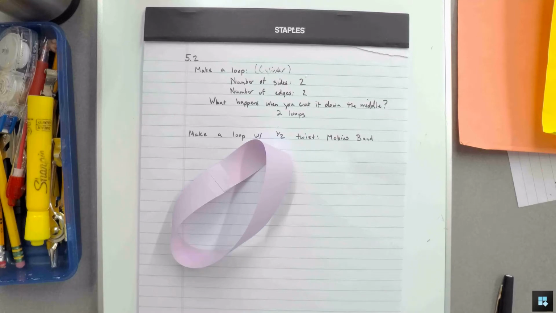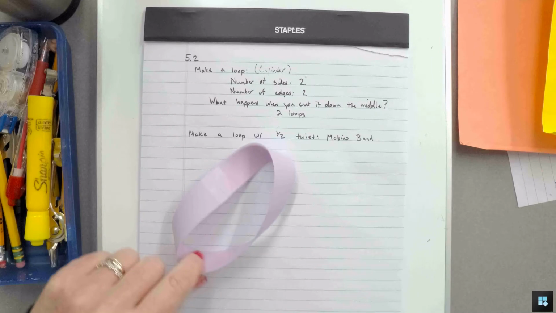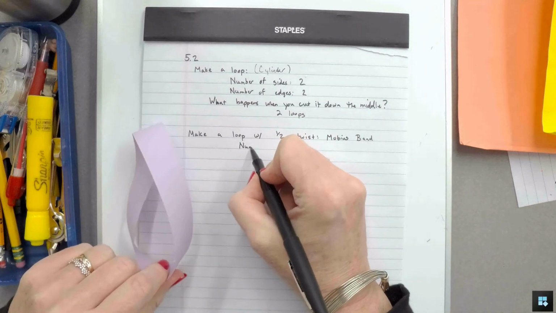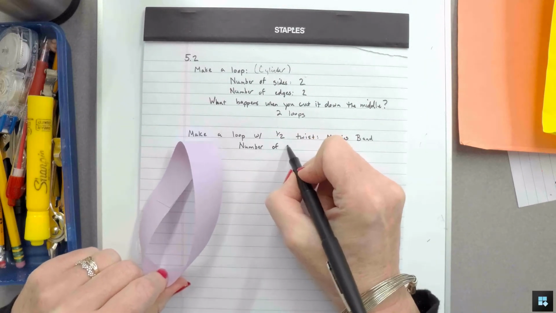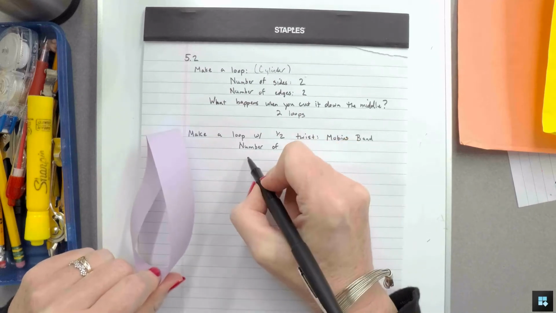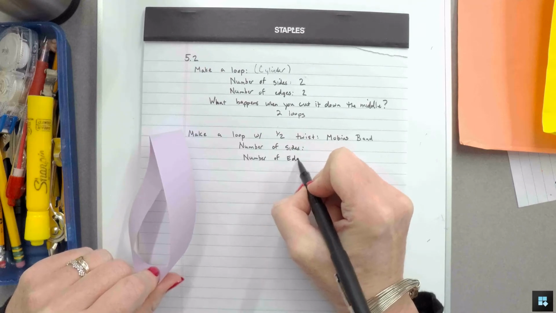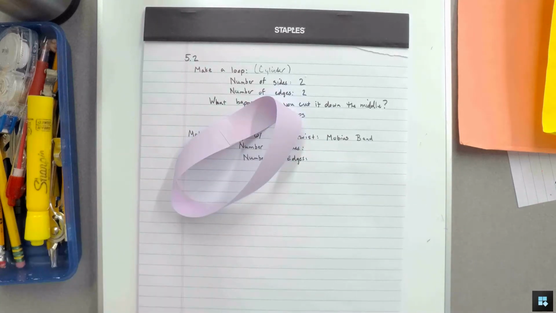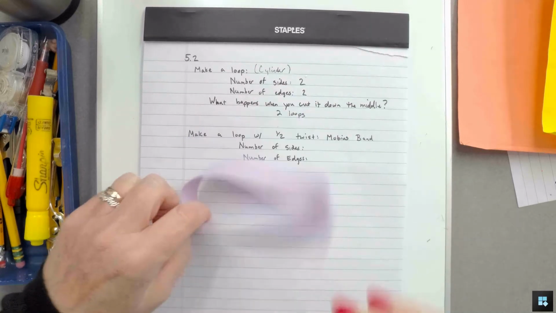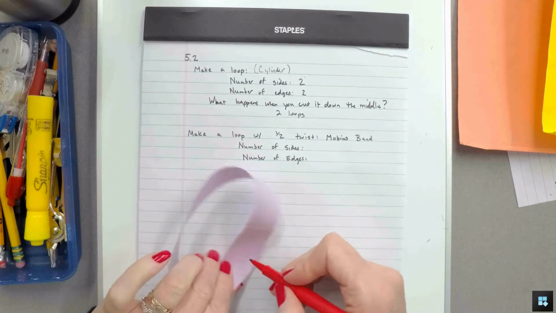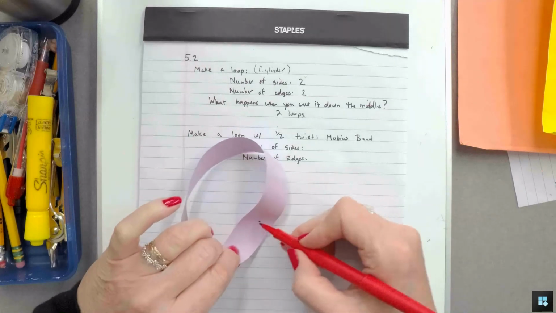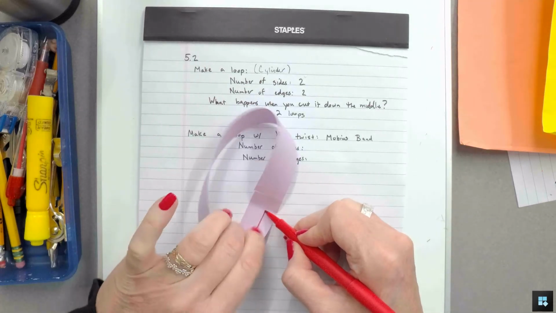Well, let's examine this Mobius band just like we examined the plain loop. So let's go ahead and count the number of sides. And the number of edges. So use your marker and trace along the side like we did with the plain loop, like we did with the cylinder. Okay, take your marker and plant it in the middle of your side there and just keep drawing along there.